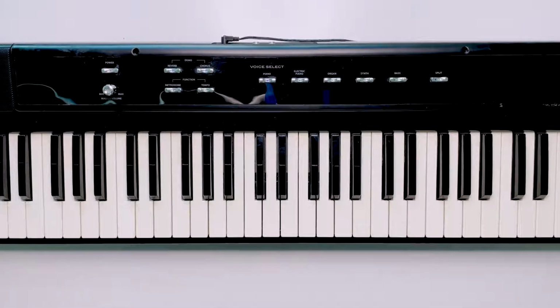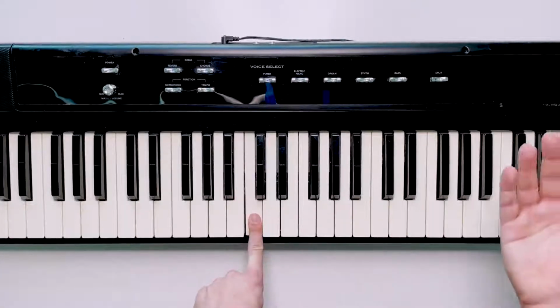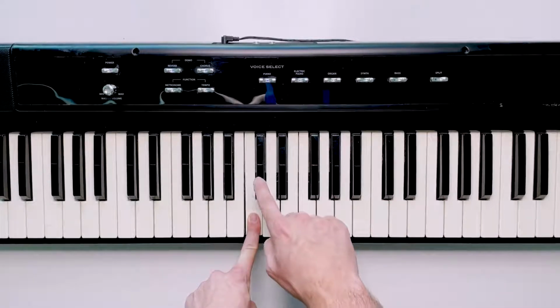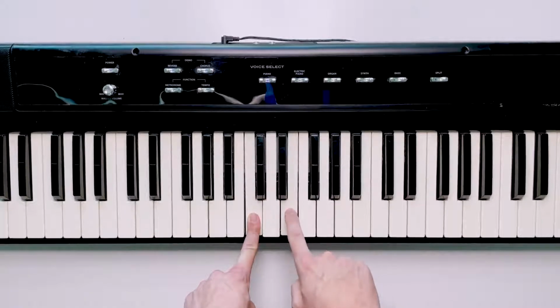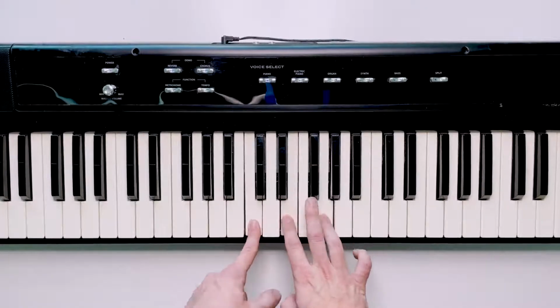So we first find the note C, then we count up 4 notes, and then we count up 3 notes, so 4 and 3. So we don't count this one, we start here, so we go 1, 2, 3, 4, and then 3: 1, 2, 3. So 4, then 3, and we have a C major chord.